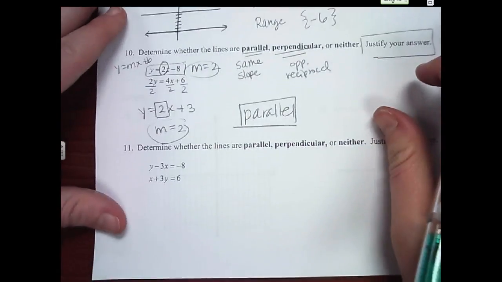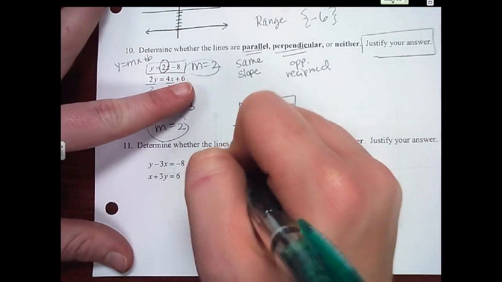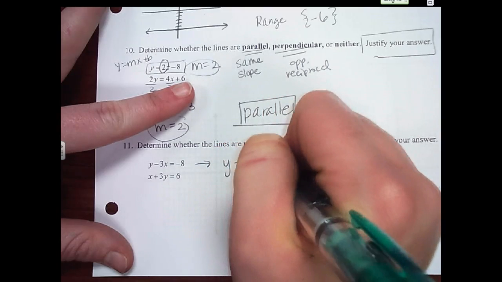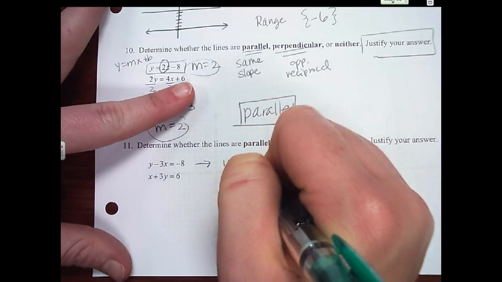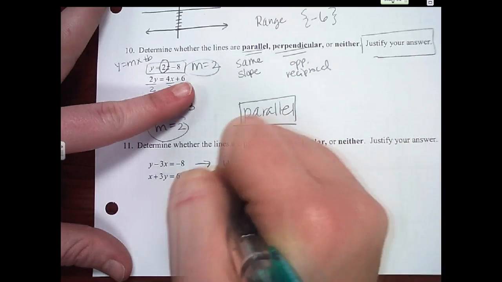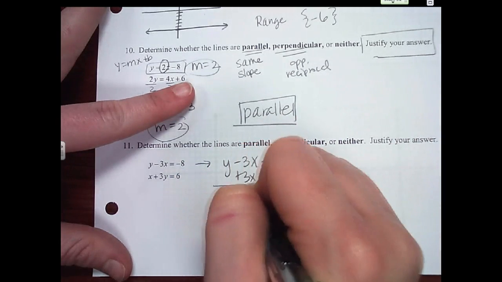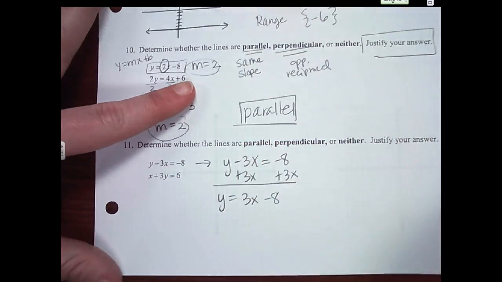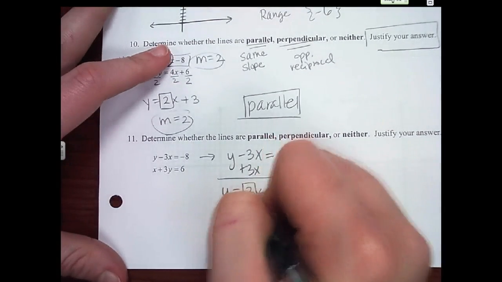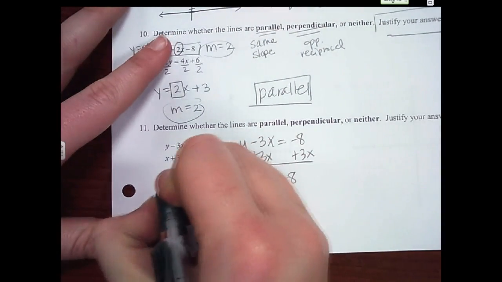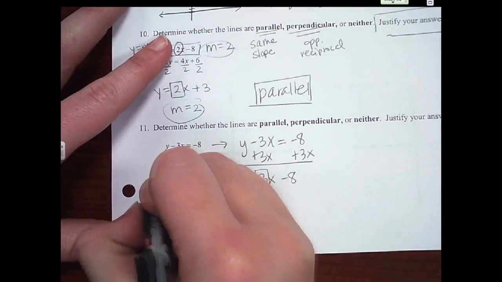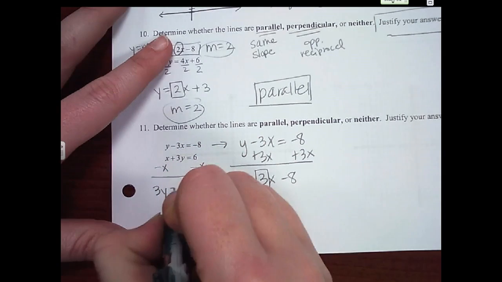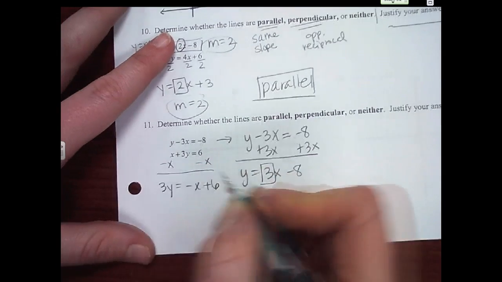Okay, number 11, let's do it again. So I'm going to do this one first. Let's get y by itself, plus 3x. So y equals 3x minus 8. So our slope is 3. Then this one, I'm going to subtract x. 3y equals -x plus 6.